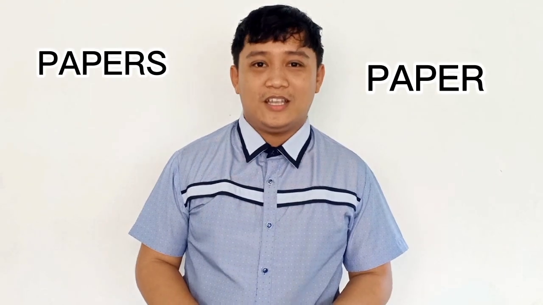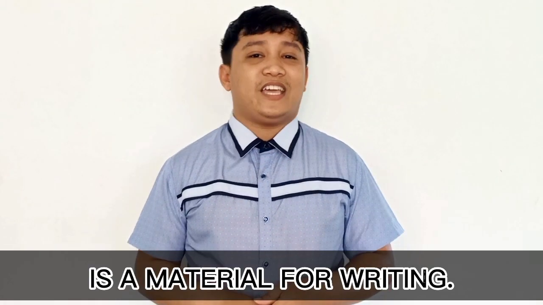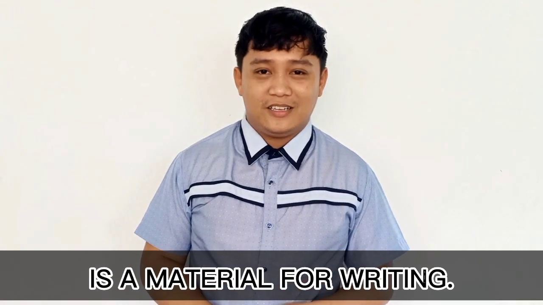Number 6, paper versus papers. Paper is any material for writing. So anything na pwedeng sulatan can be considered as paper. For example, yellow paper, Oslo paper, those are example of papers.